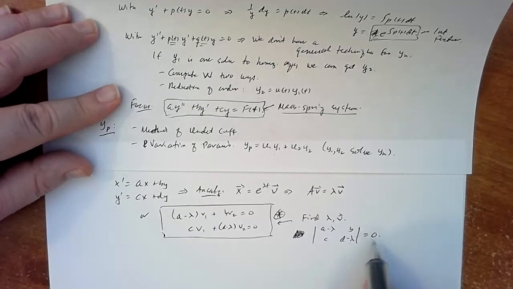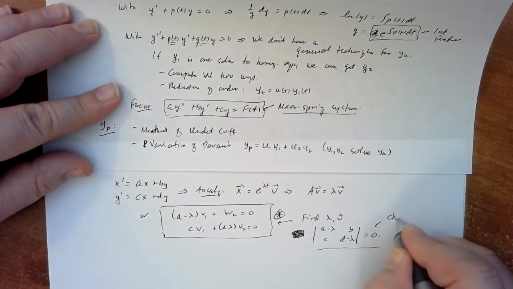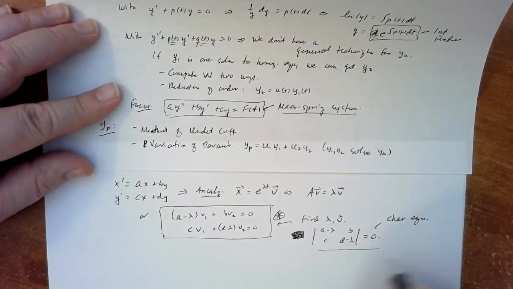So if the determinant is equal to 0, that means these two equations are constant multiples of each other, and that gives you a way of getting your v's. So that's pretty tricky. And so through this extra equation called the characteristic equation, we're able to solve for our lambdas. And in the case of a 2x2, you get this nice expression.